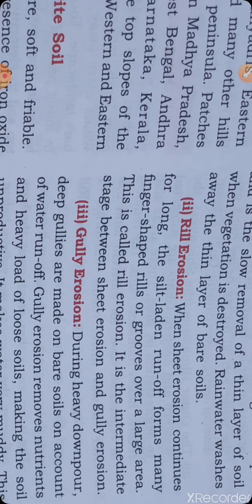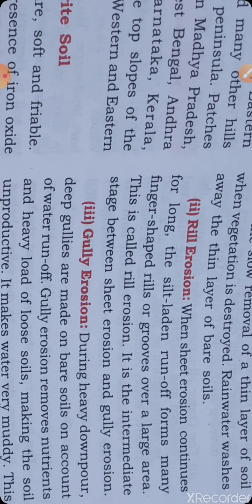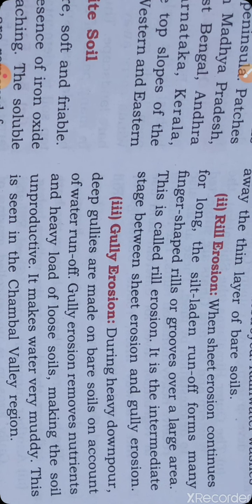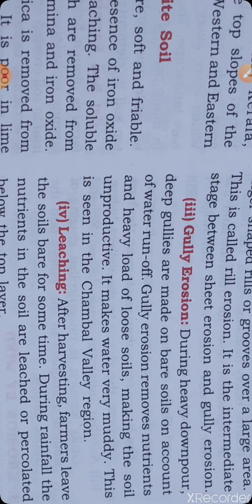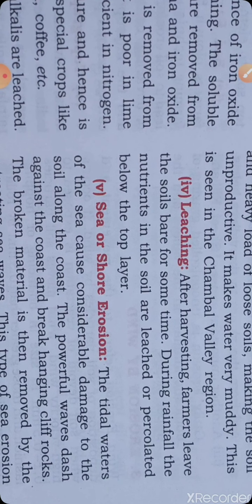Rill erosion. When sheet erosion continues for long, the silt-laden runoff forms many finger-shaped rills or grooves over a large area. This is called rill erosion. It is the intermediate stage between sheet erosion and gully erosion. Next, third is gully erosion. What is gully erosion? During heavy downpour, that is heavy rain, deep gullies are made on the bare soils. On account of water runoff, gully erosion removes nutrients and heavy loads of loose soil, making the soil unproductive. It makes water very muddy. This is seen in the Chambal Valley region. Chambal Valley, I have shown you in the slides, you are familiar with.